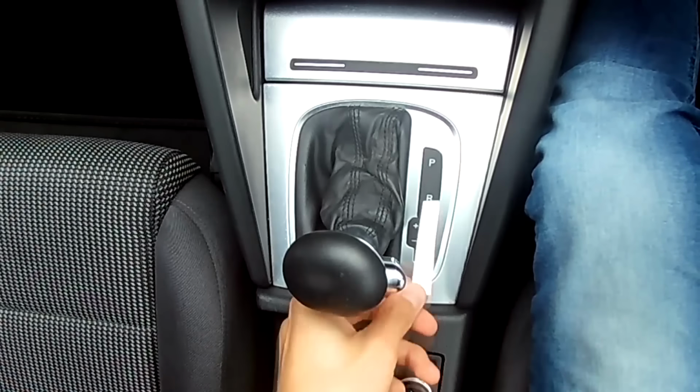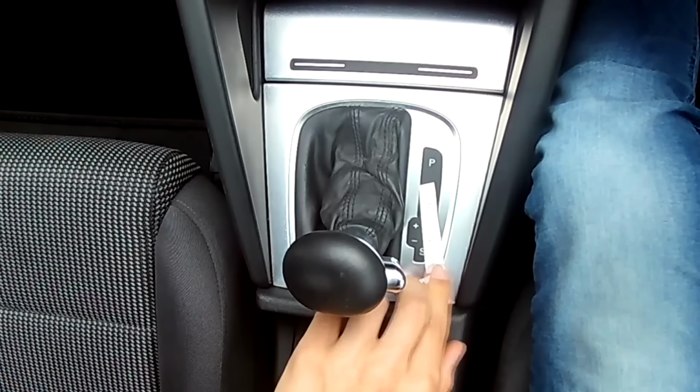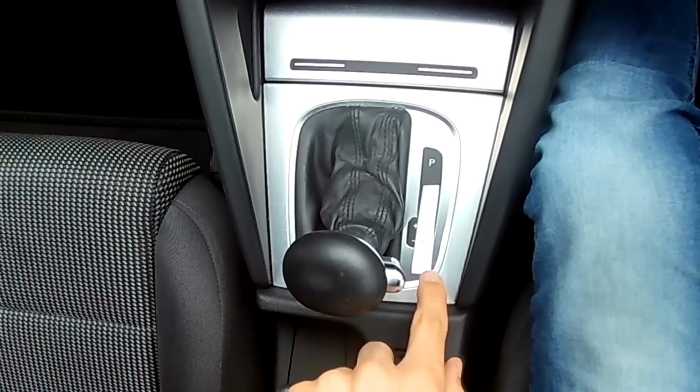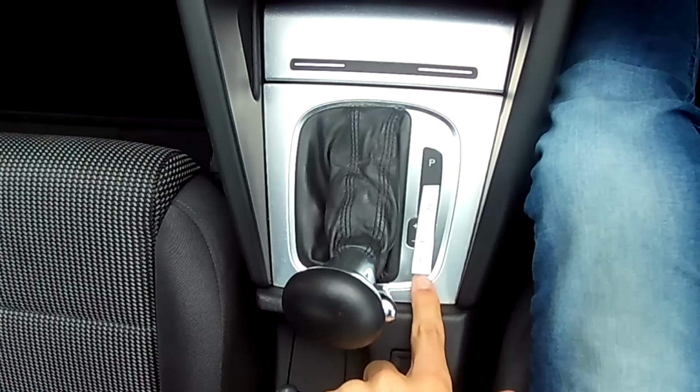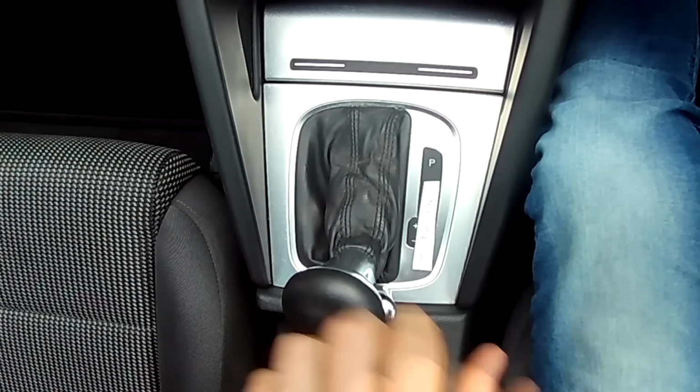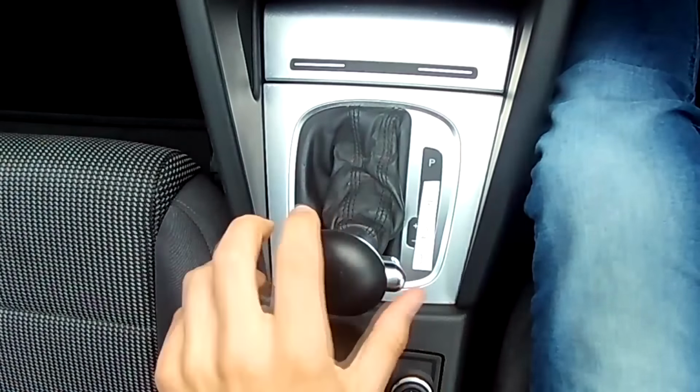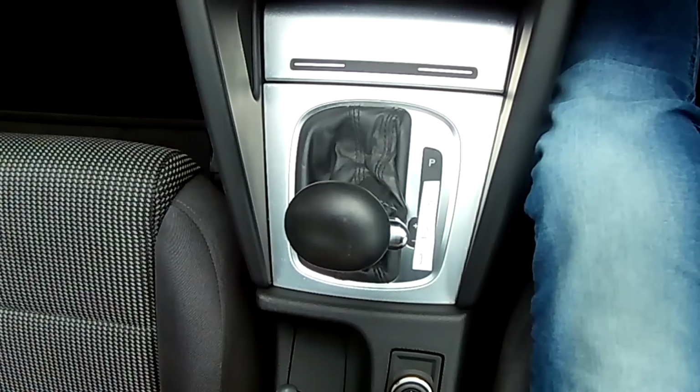Sometimes you have numbers. This car doesn't have numbers, so I've made my own. 1, 2, and 3, for example. Now, if you set it at number 1, that means the car won't go above gear 1. 2, you won't go above gear 2, and 3, you won't go above gear 3.